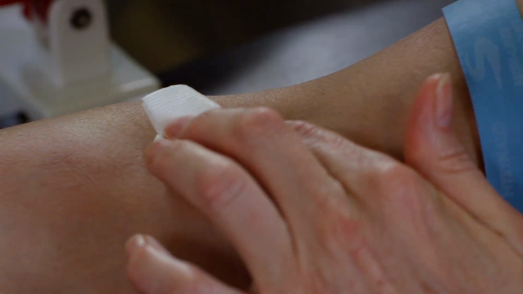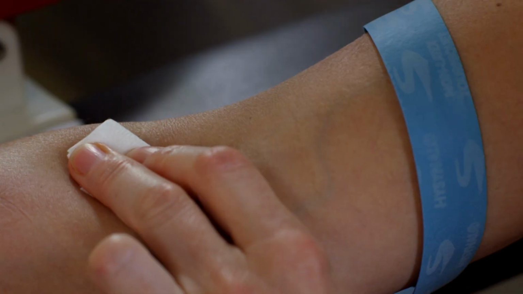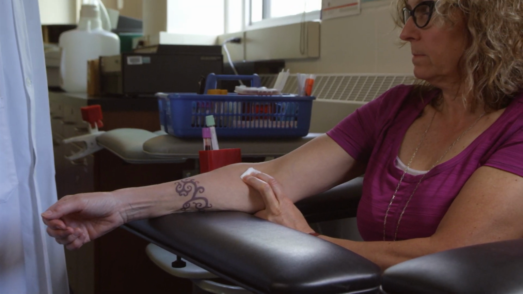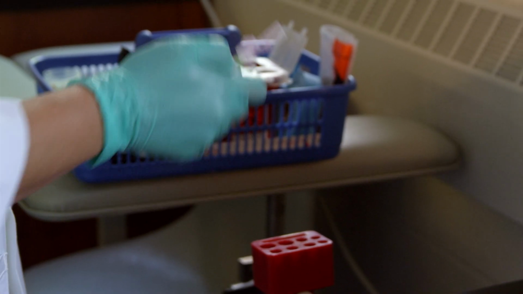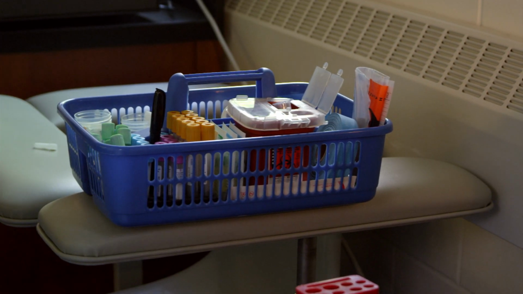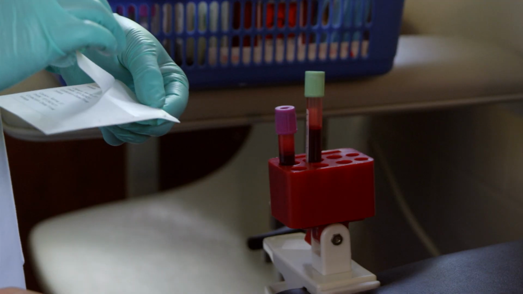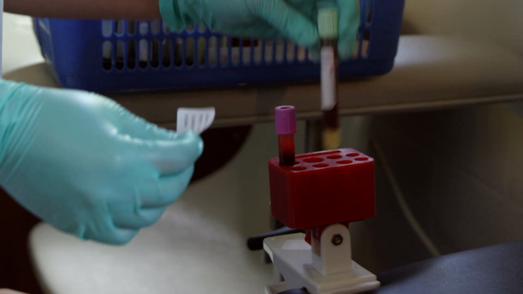When the blood collection is complete, the needle will be removed from the arm and pressure will be applied on the site with a gauze pad. You may be asked to apply this pressure with your alternate hand. The phlebotomist will activate the safety device on the needle and dispose of materials used. Tubes will be immediately labeled in clear view of the patient.